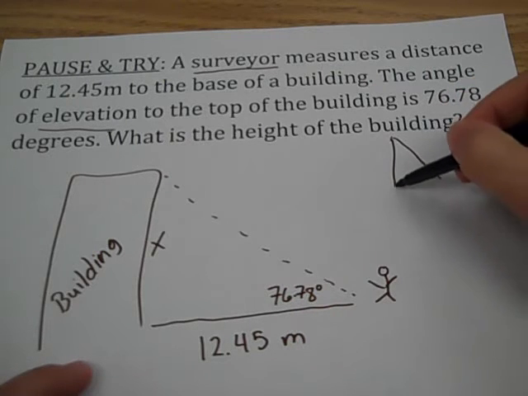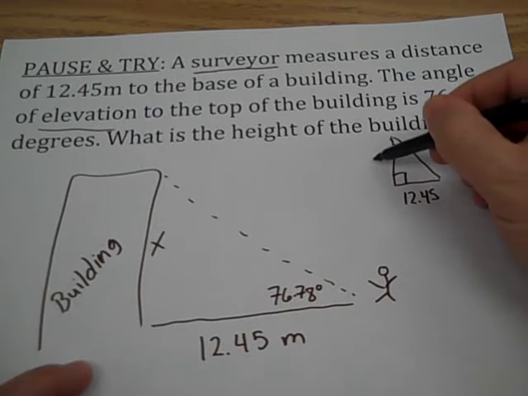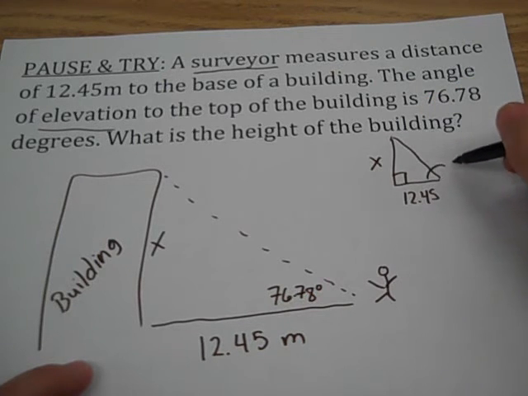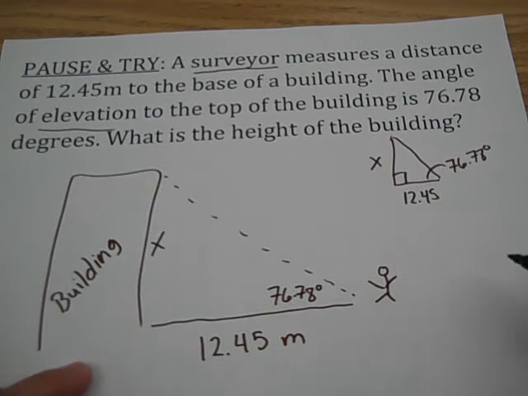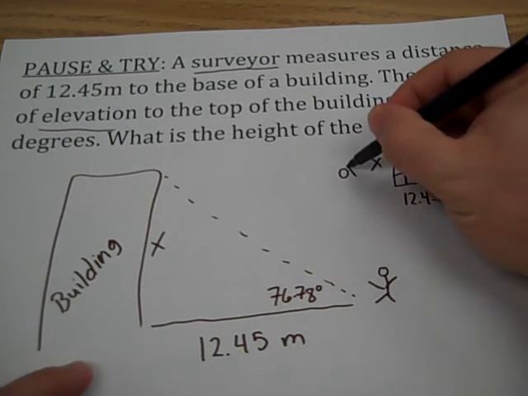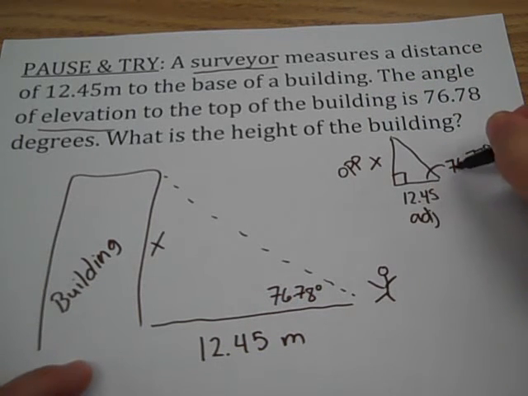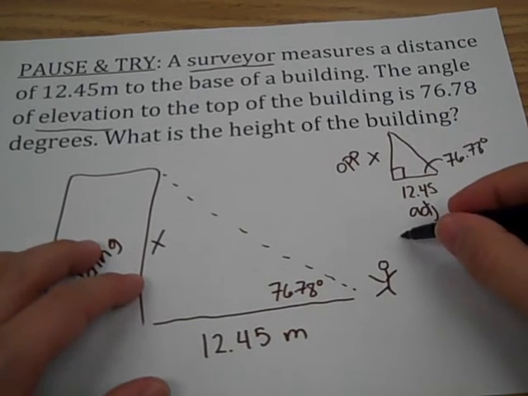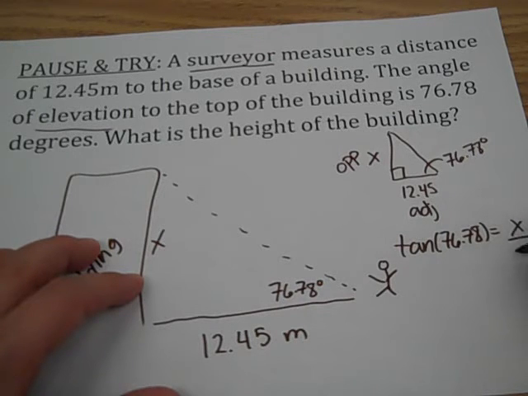So again, I have a right triangle. I have one side that's 12.45, one is x, and this angle is 76.78 degrees. And just like the last one, I have tangent because this is the opposite side from this angle, and this is the adjacent side to this angle. So I could say tangent of 76.78 equals x over 12.45.